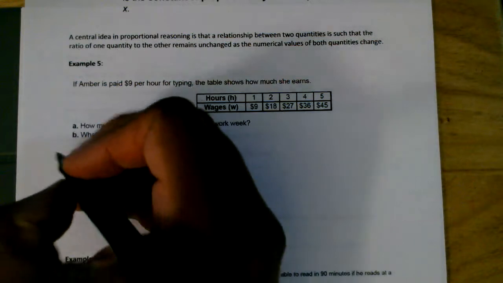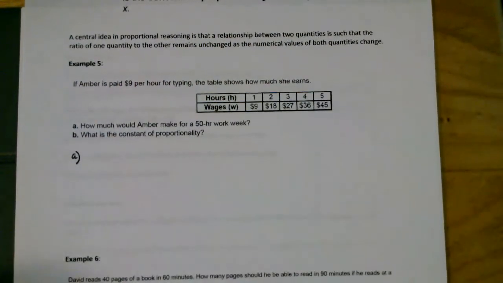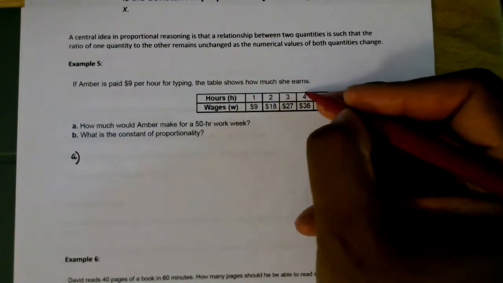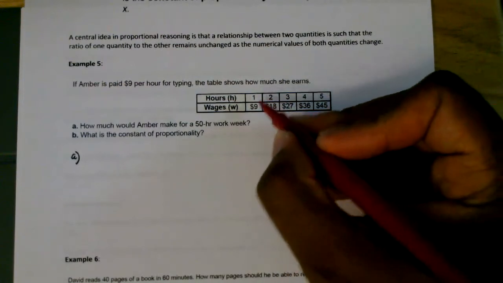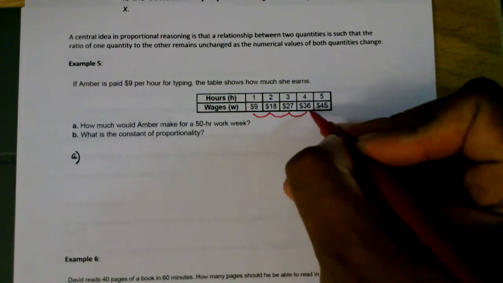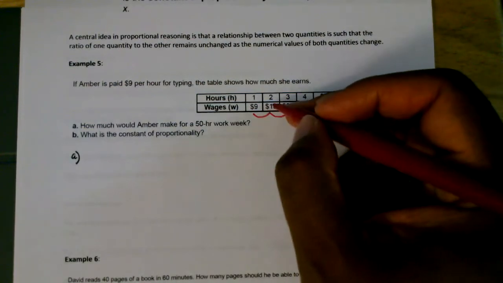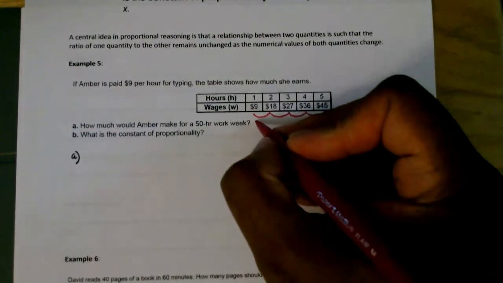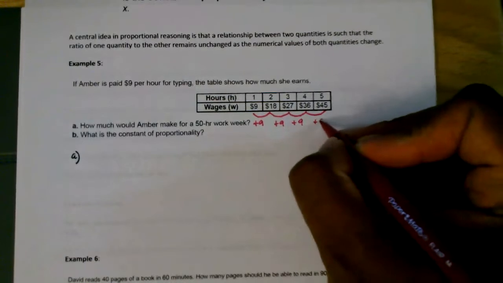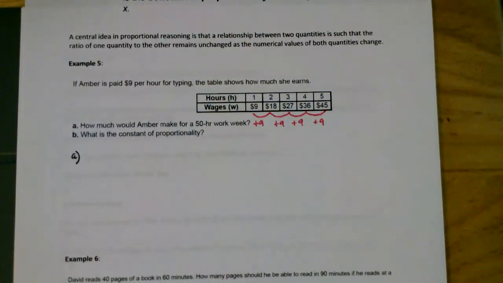Okay, so let's start with part A. How much would Amber make for a 50-hour work week? All right, so let's see here. The table shows that hours are increasing by 1, as you can see. So the wages have to increase by some constant. And if I compare from 9 to 18, that difference is 9 all the way through. So for every 1 hour that Amber works, it's increasing by 9, okay?